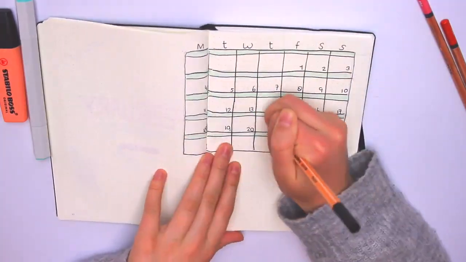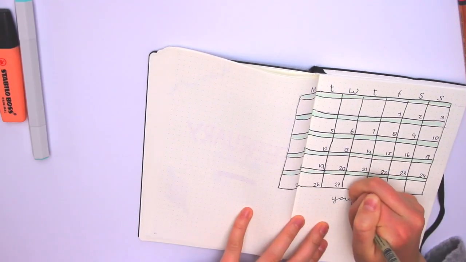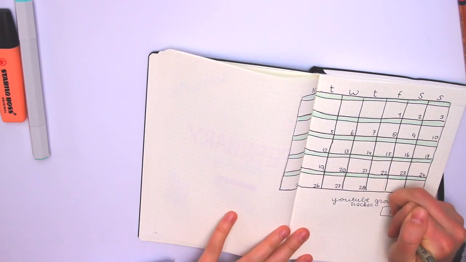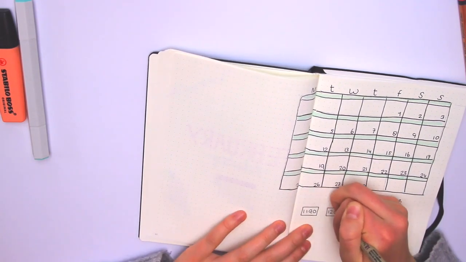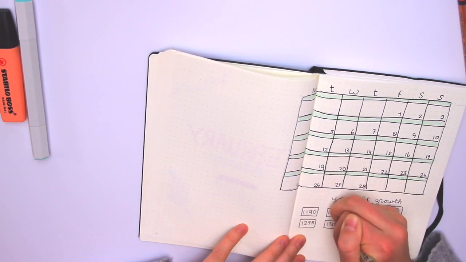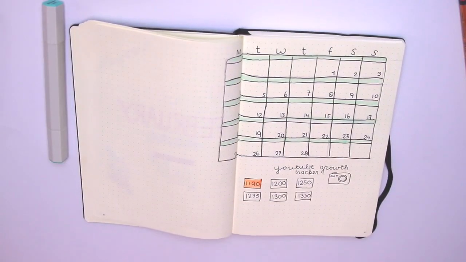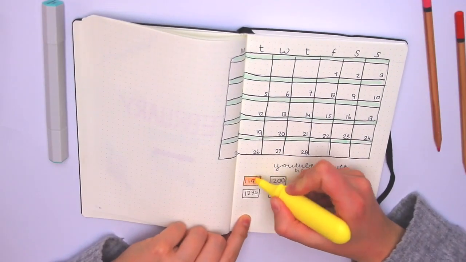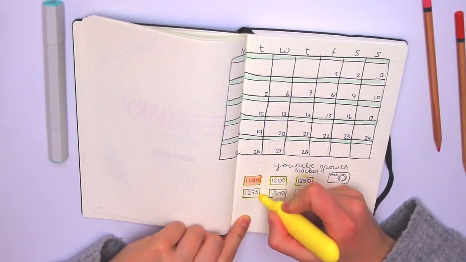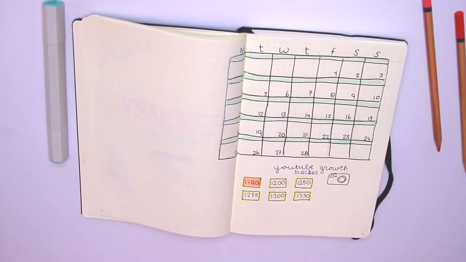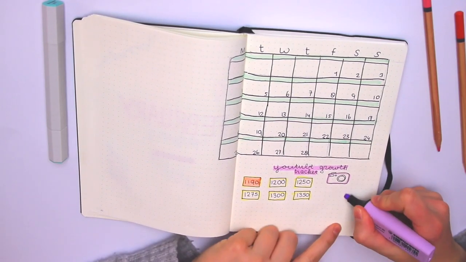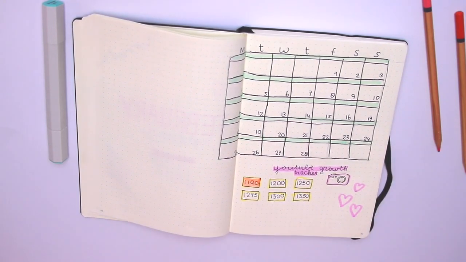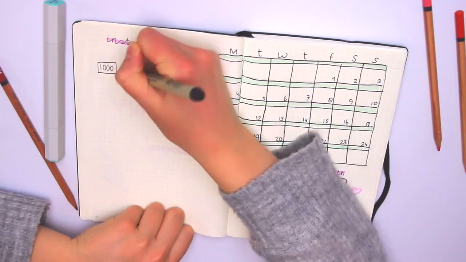So then at the bottom I had a little bit of space left, so I decided to make a YouTube growth tracker. I just wrote down some numbers of subscribers that I hope to get this month. It would be super nice if I could actually reach that, but of course I don't mind if it doesn't work. And then I just drew a camera because I thought it went with the YouTube theme, and some hearts. And then on the other side I basically did the exact same thing but for Instagram.